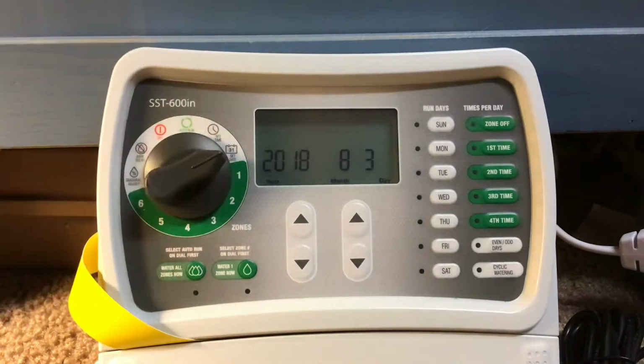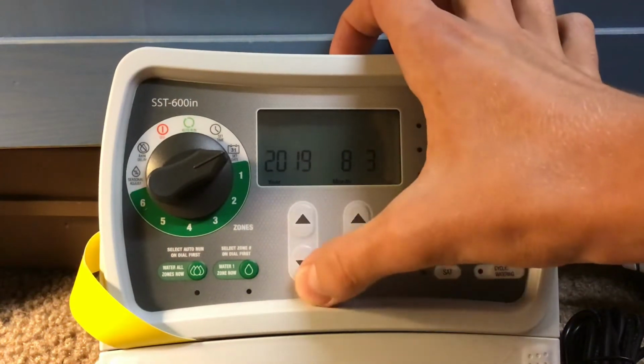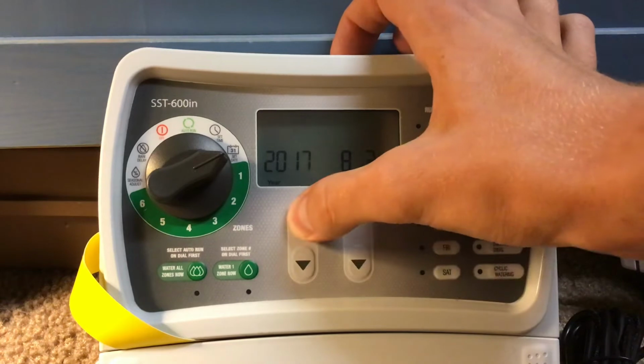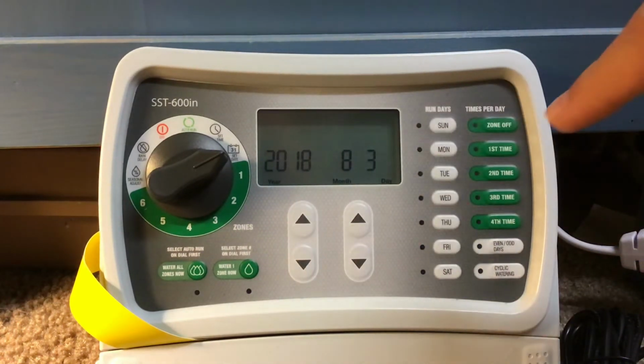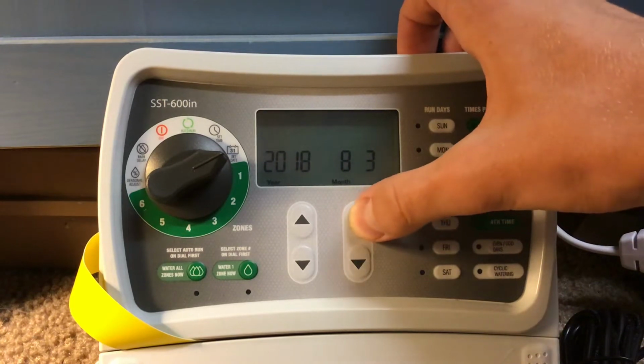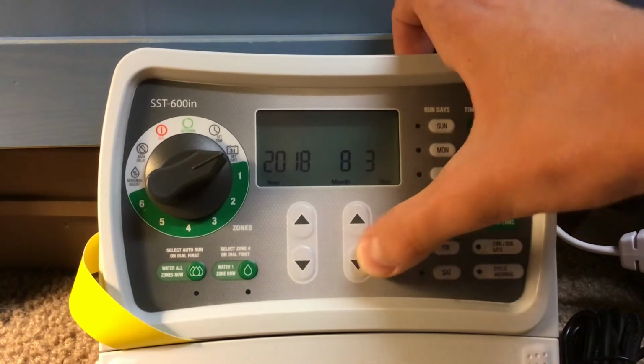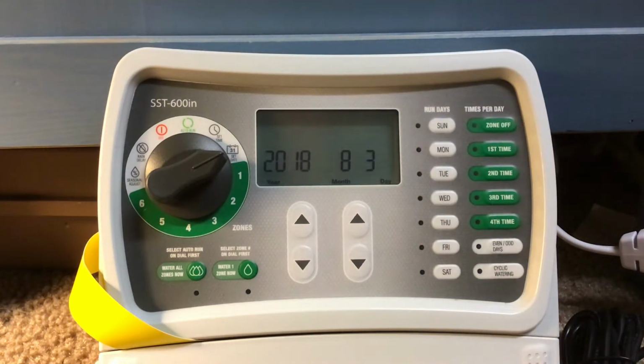When you're done setting the correct time, making sure that PM or AM is correct, you'll turn the dial to set date, which you'll see the year, which is adjusted using the first set of arrow buttons, and then the month and day, which is adjusted using the second set. So you have to scroll through all the days to get to the next month, but that's how you do it. So once the year, month, and day is correct, you'll see your zones.